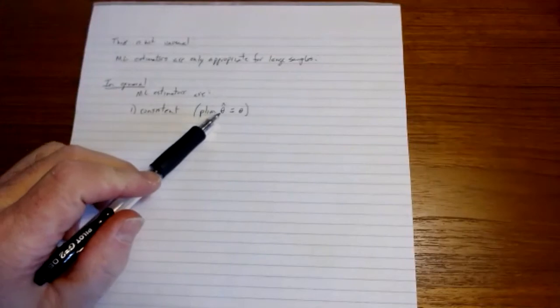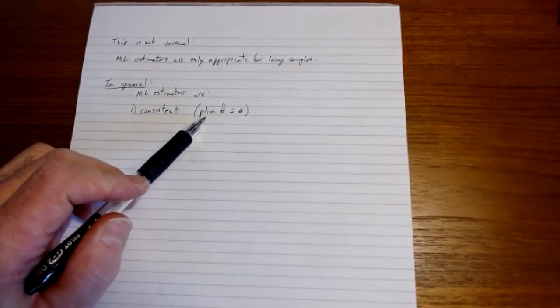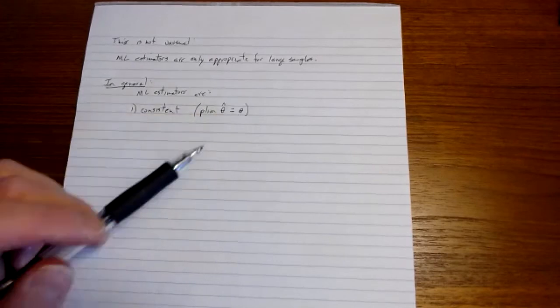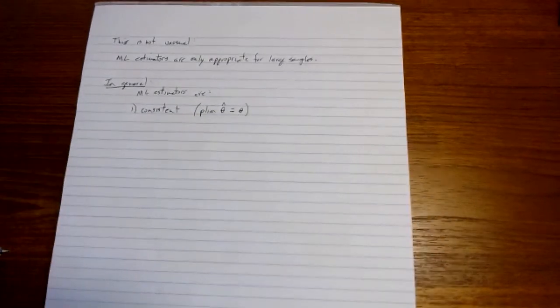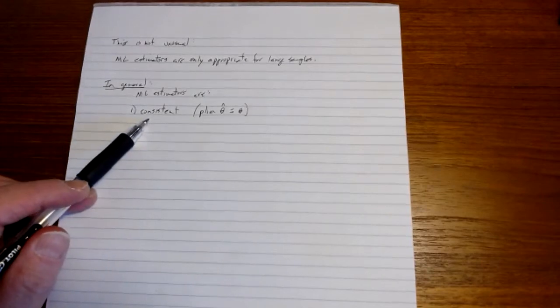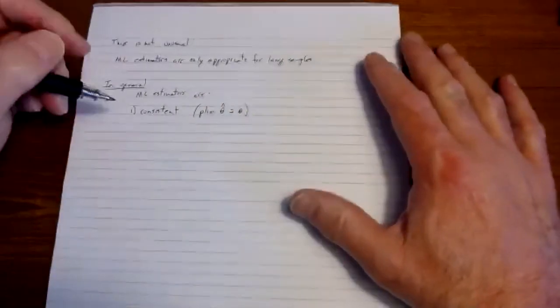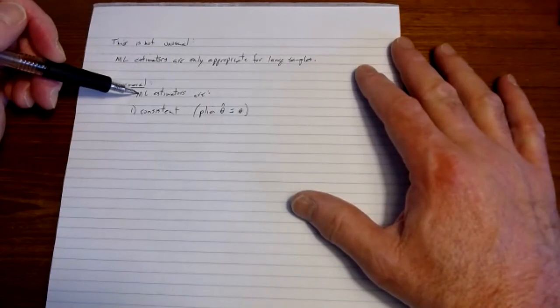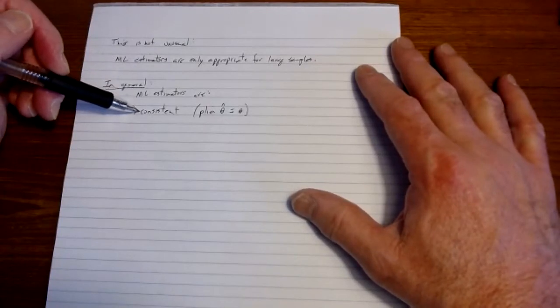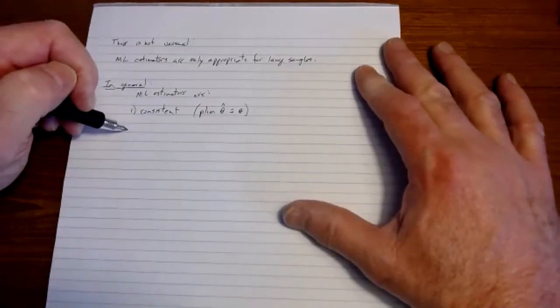That is, if that theta hat is meant to estimate theta, then in the limit, as n grows large, theta hat will be a good estimator of theta. That's what consistency means. So consistency, remember, is a large sample property as opposed to bias, which is a small sample property. So we can't always say that maximum likelihood estimators are appropriate for small samples because they're sometimes biased, but they are generally consistent.